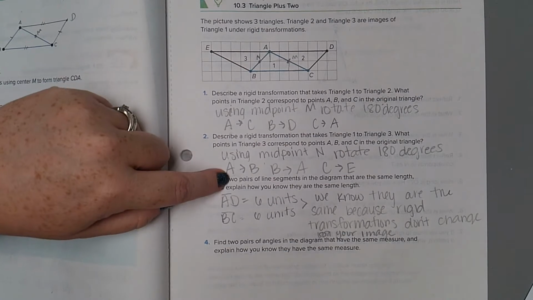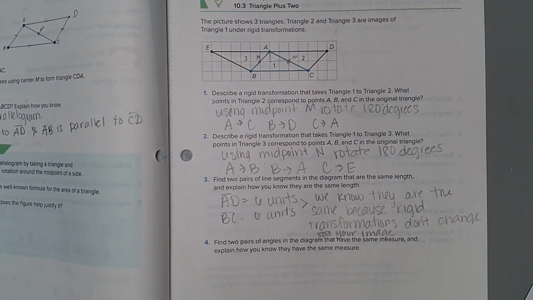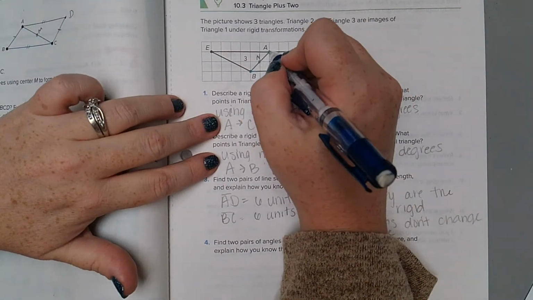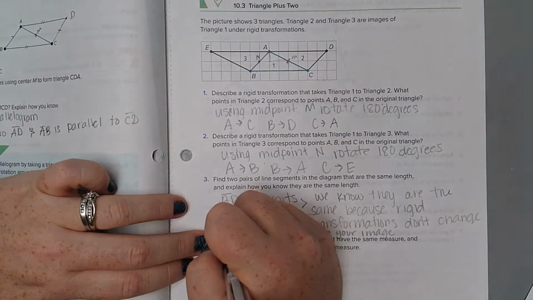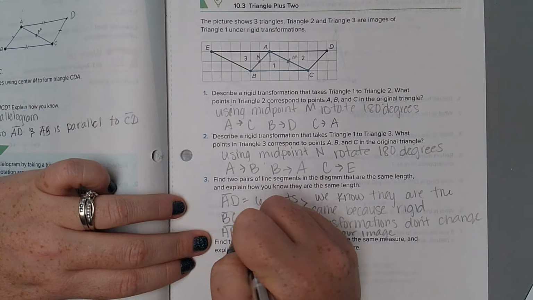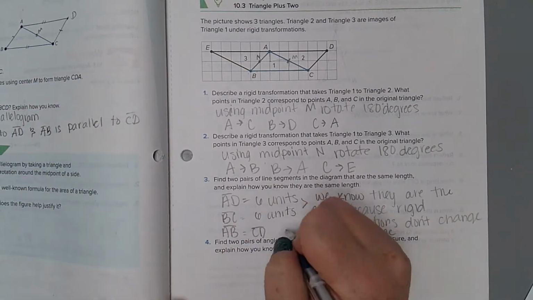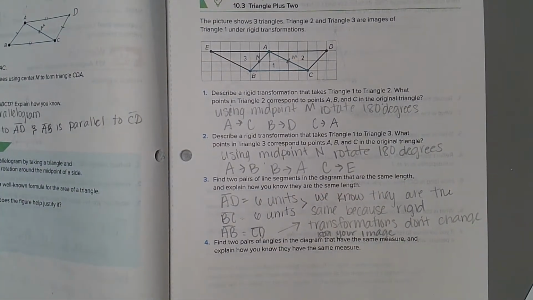And it says two pairs, so another pair would be AB and CD. AB is equal to CD, and the same reason.